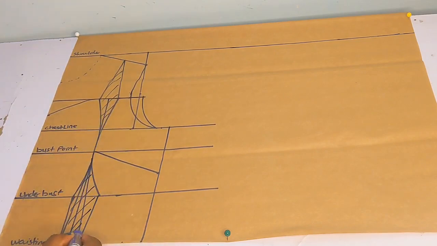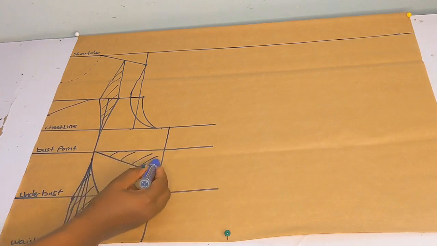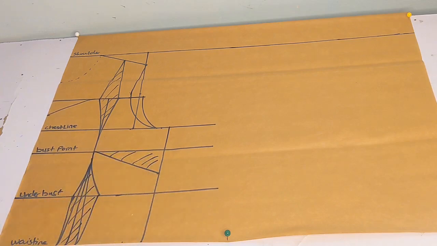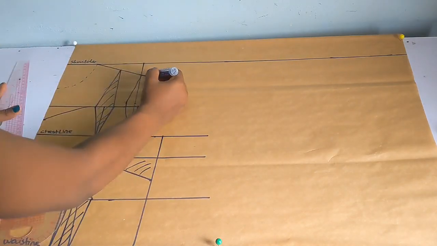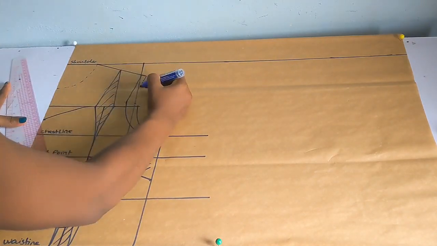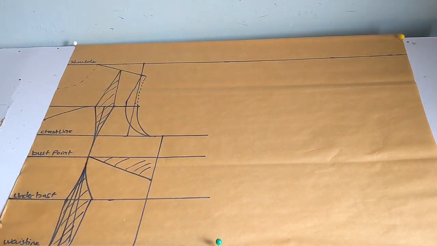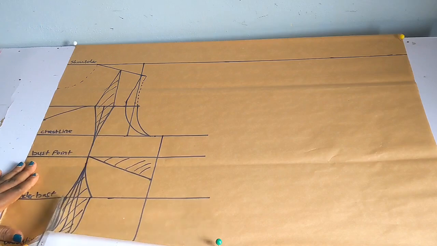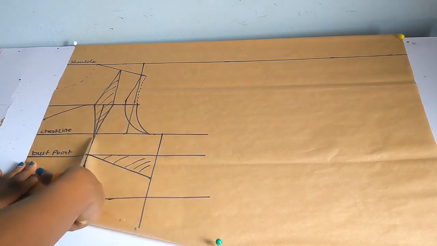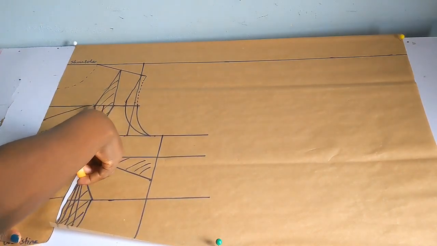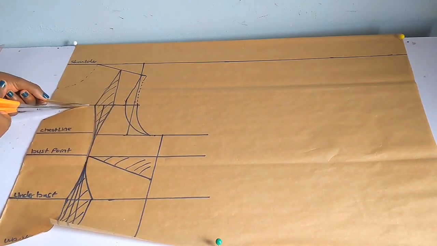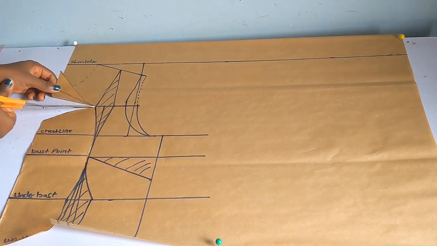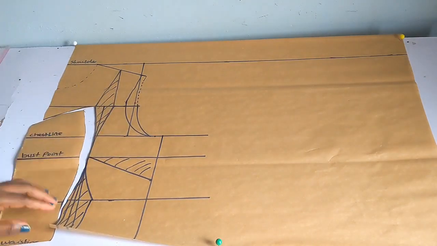So that is what I just did there, and I'm just showing you the shaded parts that you're going to be cutting off, or the parts that are not part of the pattern, so you get that. So once I'm done doing that, I just extended my armhole like that. So you want to go ahead and start cutting now. So you can see the first part I cut was that middle part. So that's the first piece of your pattern.